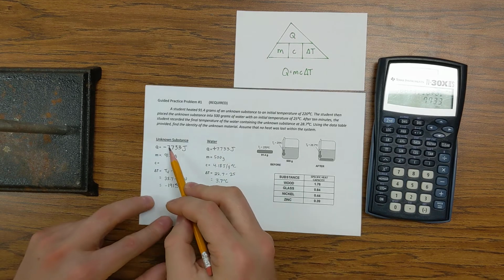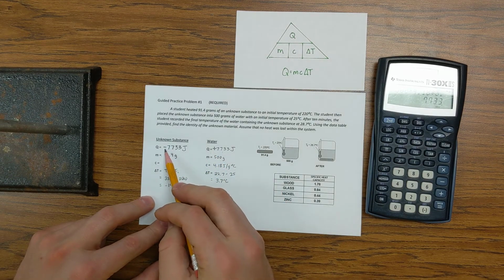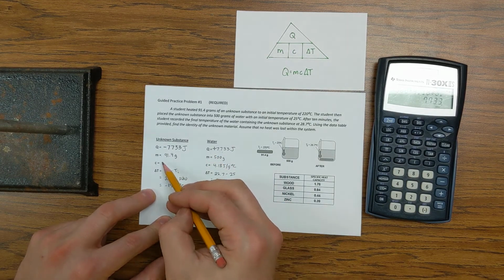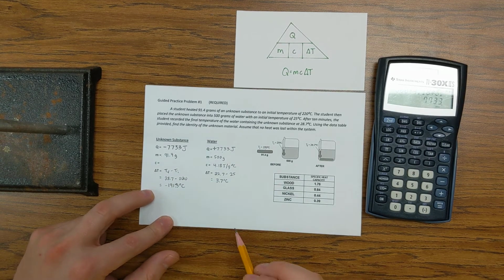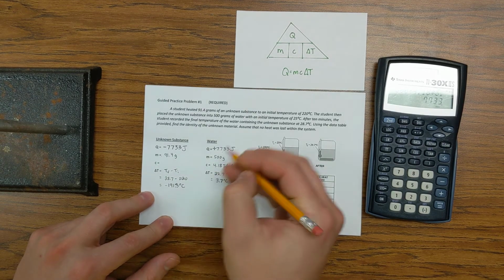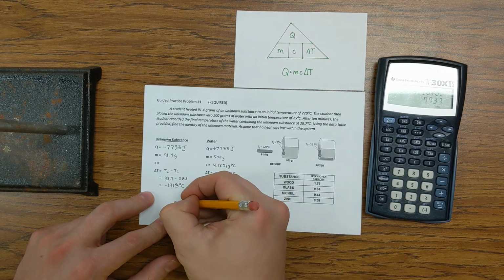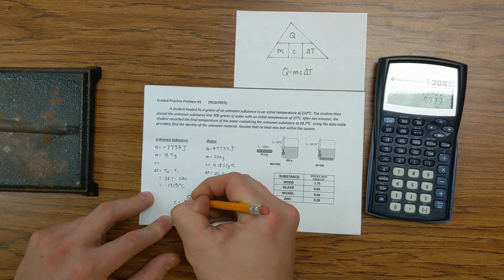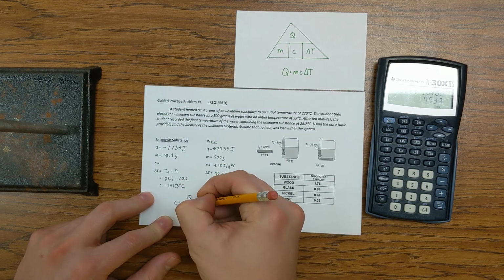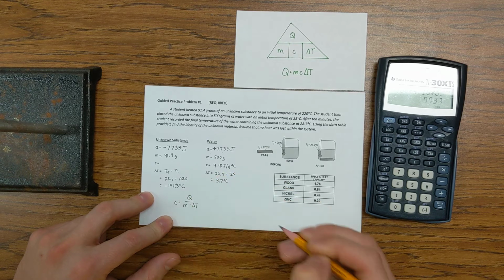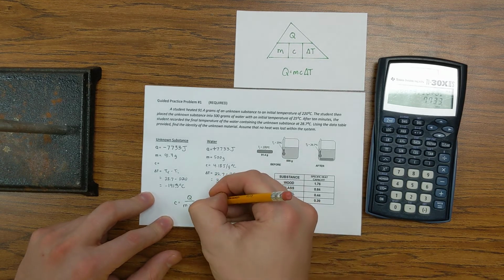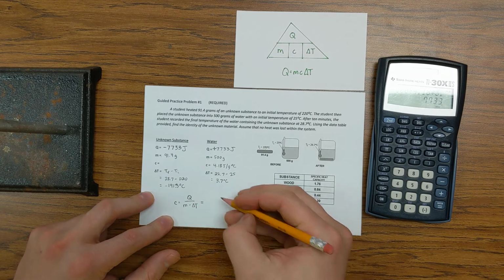Well, now that we are able to plug in our Q for the substance, we have everything we can to solve for C. All right, so yesterday we learned how to manipulate this to solve for C. C is equal to Q divided by M times delta T. So I'm going to plug all my information in here and let's see if we can solve this.